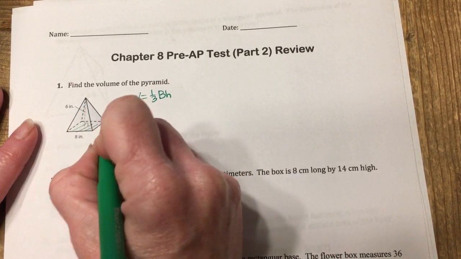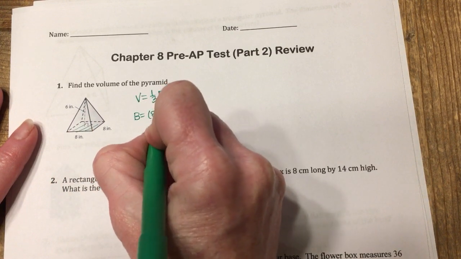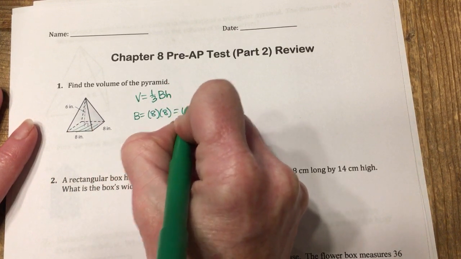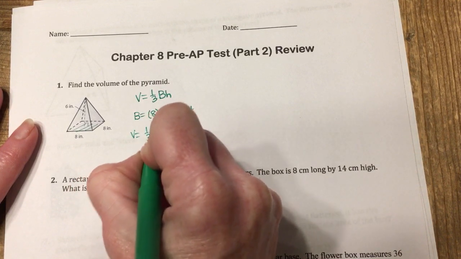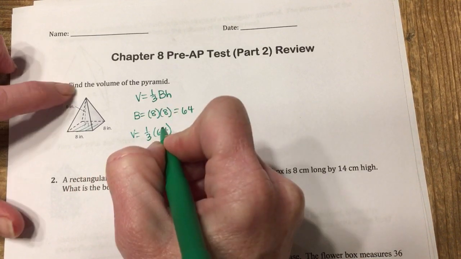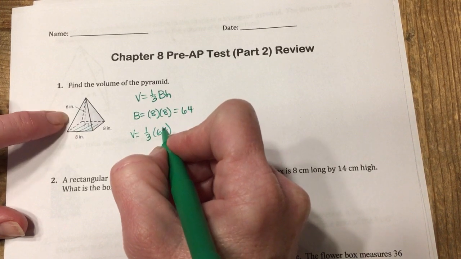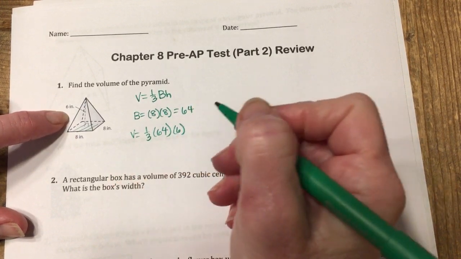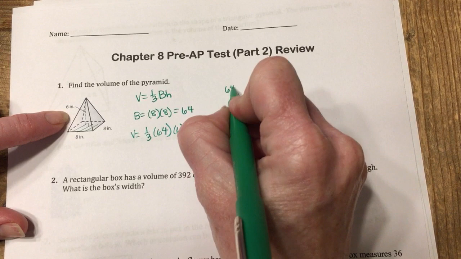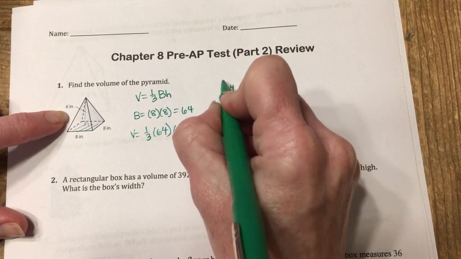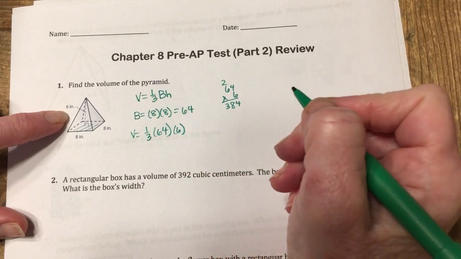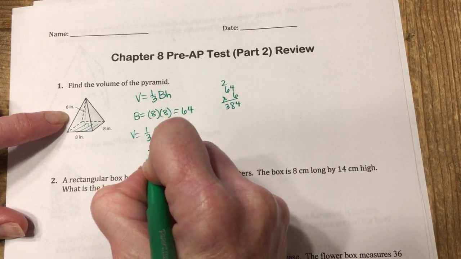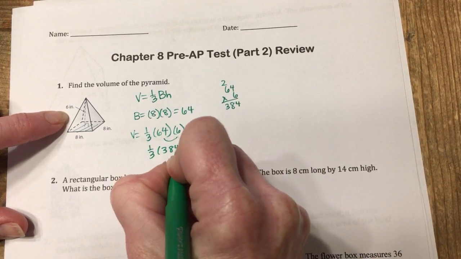Square would be base times height, so we multiply 8 times 8, and that gives us 64. Then to find the volume, we want to do 1/3 of 64 times the height of the pyramid, and the pyramid's height is 6. So I can do 64 times 6. That gives me 384. And then I need to divide that by 3.